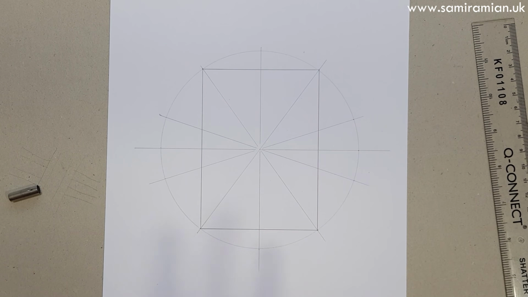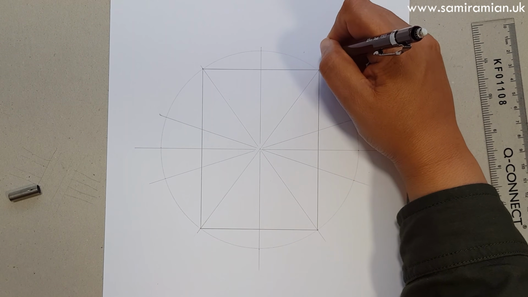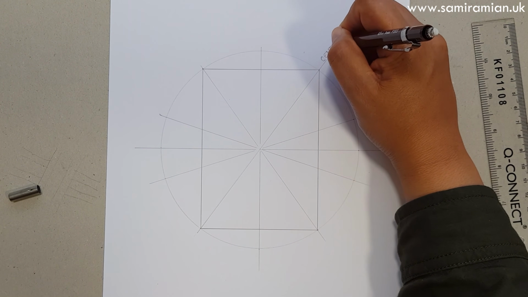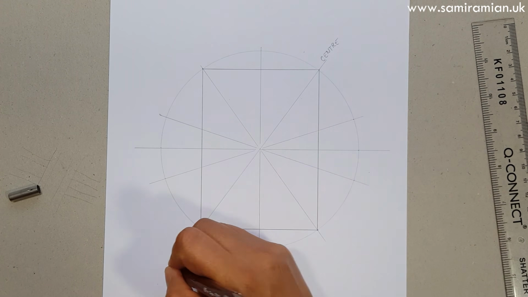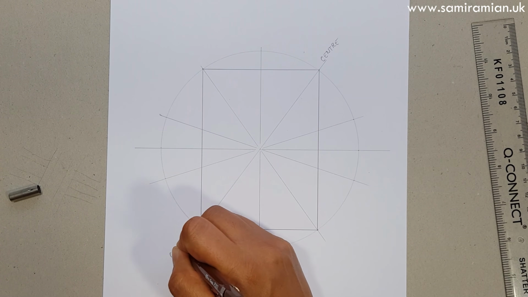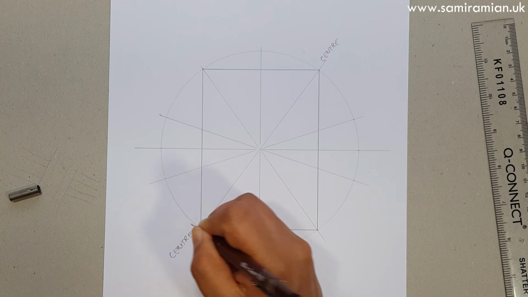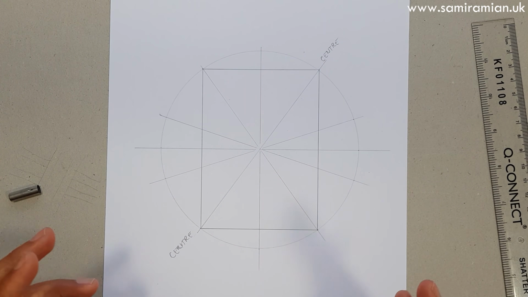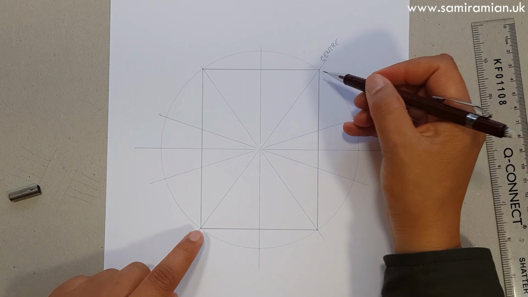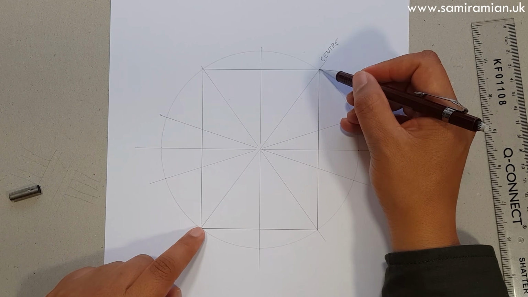We need to have certain lines on this rectangle, and we need to have a center in 2 of the corners. So this will be my center and this will be my center. And the shamsa, or the star that will be reoccurring in these patterns, will have their centers on the centers.